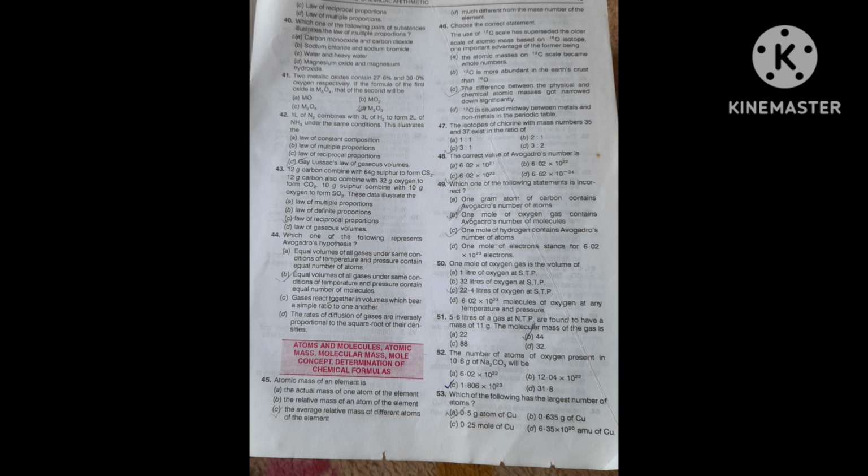Correct answer is option C, 6.022 into 10 to the power 23. Here the option is given as 6.02 into 10 to the power 23, but exactly it is 6.022 into 10 to the power 23. It is well known. Now this I told you about the correct value of Avogadro number.